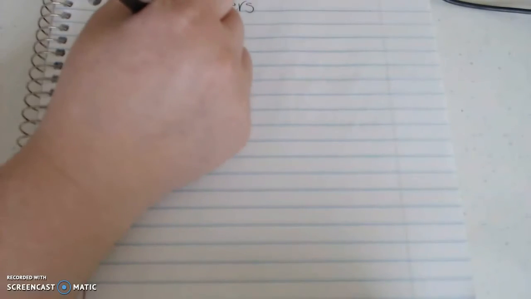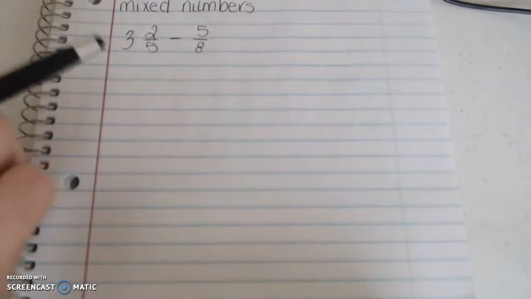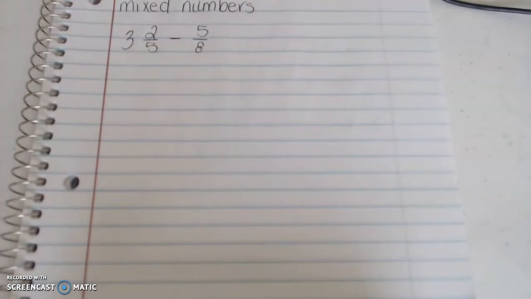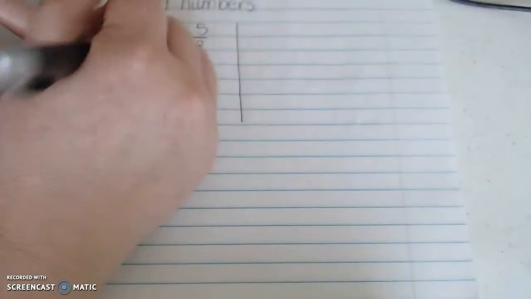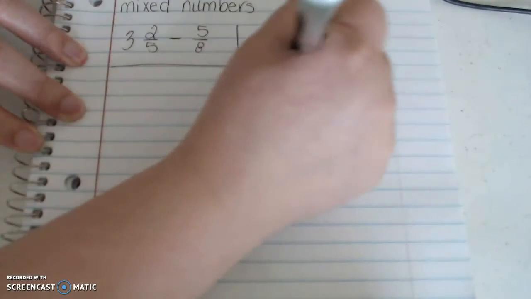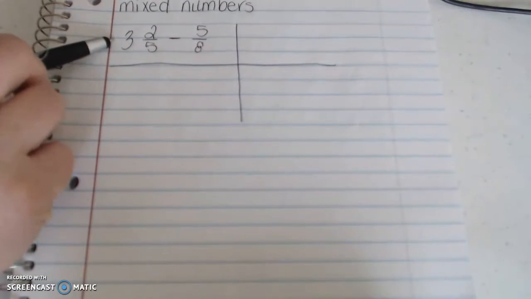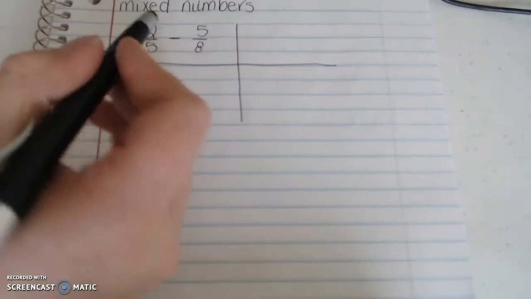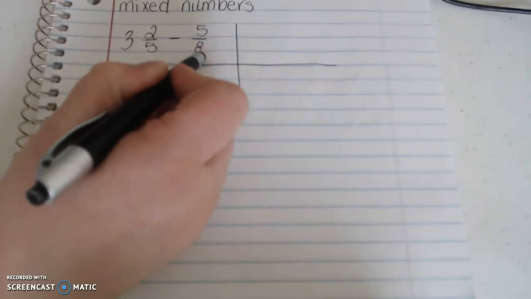So here I have a mixed number subtracting a fraction. The first thing we always ask ourselves is, are the denominators the same? And they are not. So I need to do my 4 square method to make the denominators the same. Even though this is a mixed number, remember, we're not focused on the whole number until we get to the end. So the first thing I need to do is find the LCM or the LCD of 5 and 8.